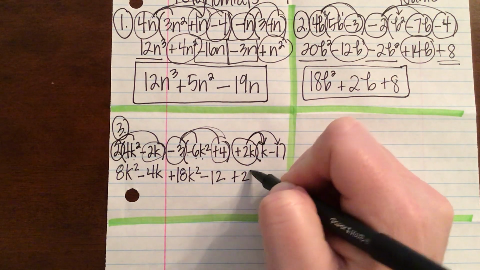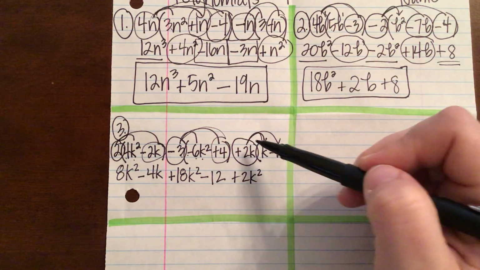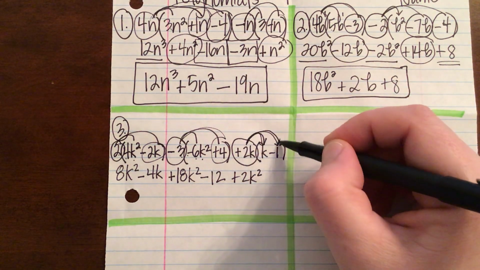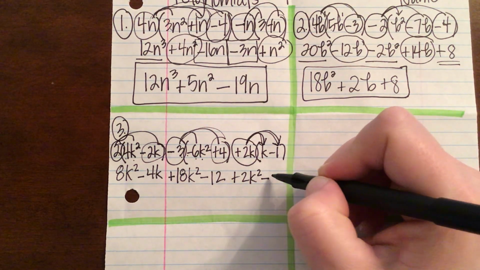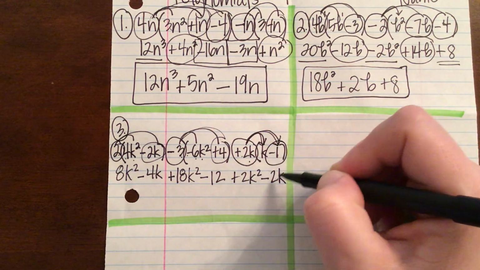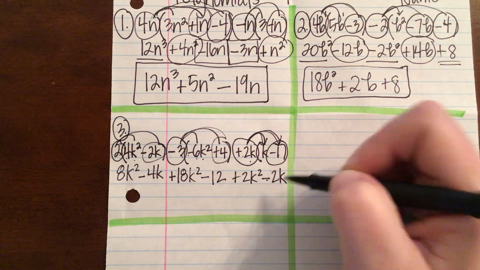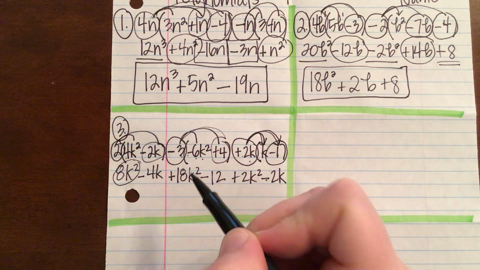Yep, so plus 2k squared, perfect. And negative 2k. You got it, minus 2k, because 2k times negative 1 is negative 2k. Perfect. Now we combine our like terms.